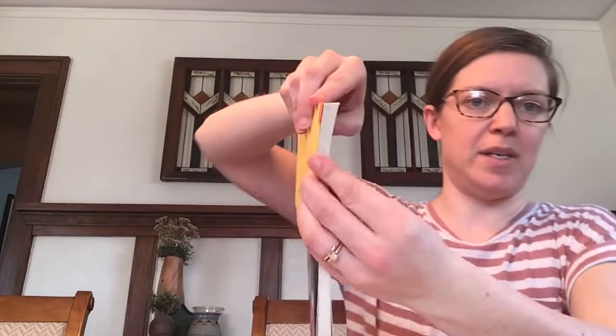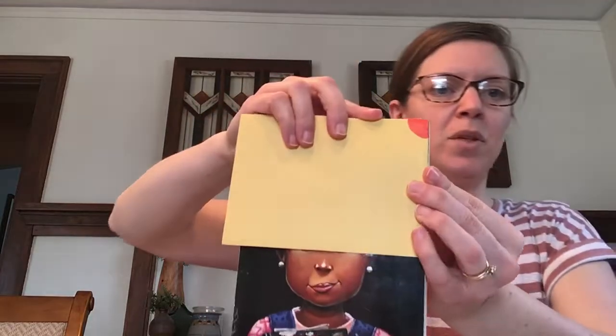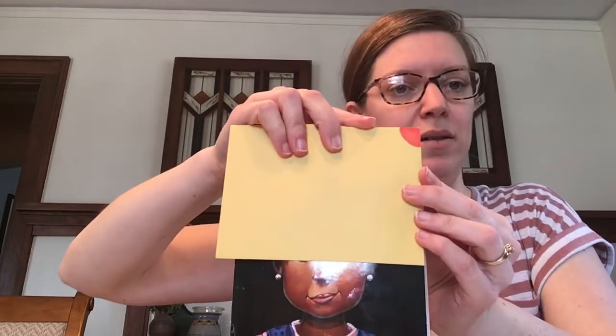So I got out a few things to test. One of the things I got out was a book from our library at school. And if I take this envelope and I put this up against the edge, it lines up perfectly. See that? Okay. So that's a right angle.